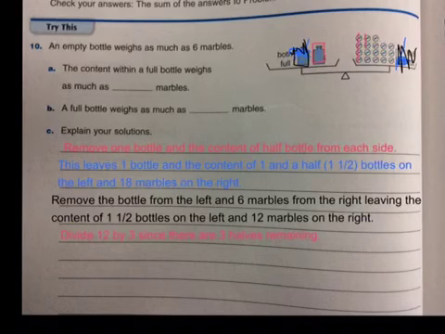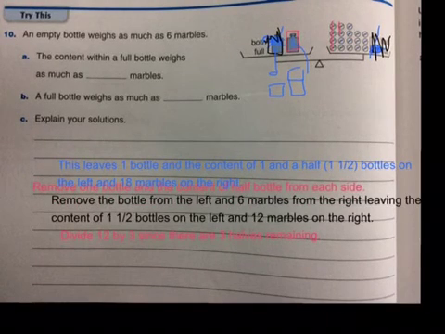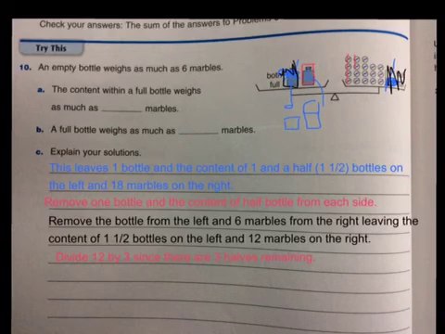The best thing to do at this point is to divide the 12 marbles that we have on this side by the content that we have on this side. On this side, we have 3 halves. Here's 1 half, okay, 1 half a bottle, and over here we have 2 halves, which makes a full bottle. So we have one, two, three halves. And on this side we have 12 marbles.